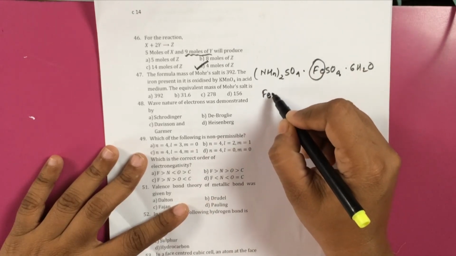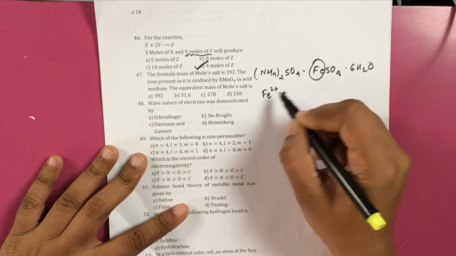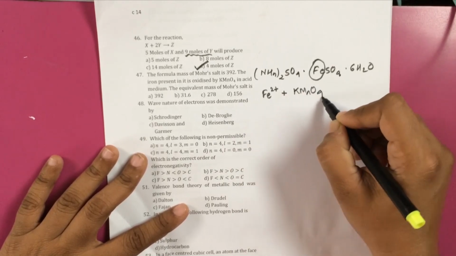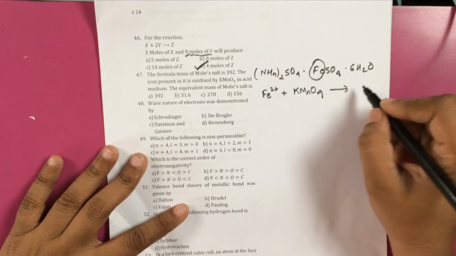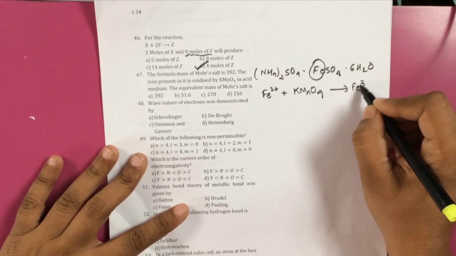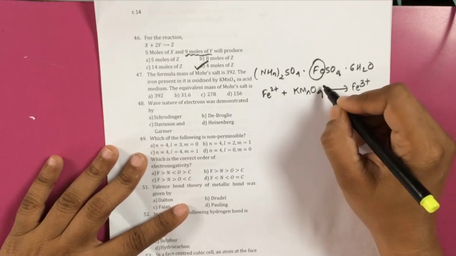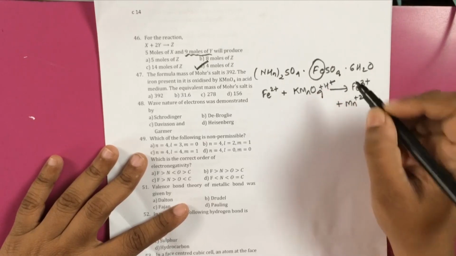When Fe2+ is oxidized with this KMnO4 solution, it gets converted into Fe3+, where Mn itself will become Mn2+. This will happen in acidic medium definitely.